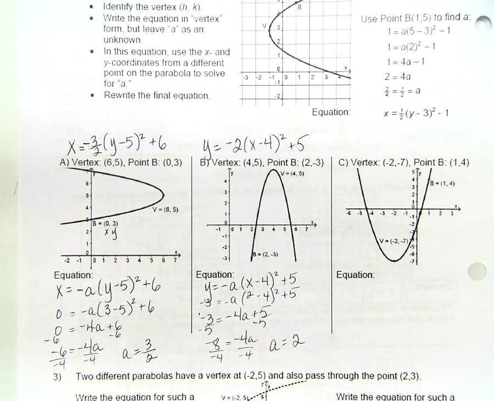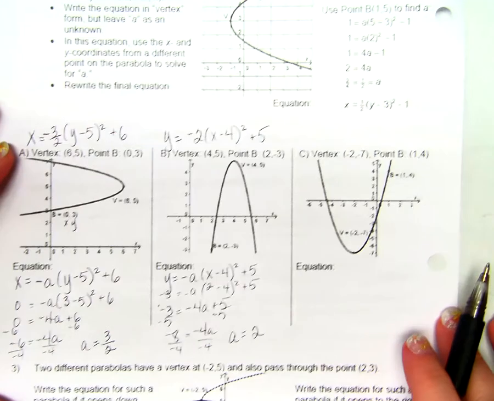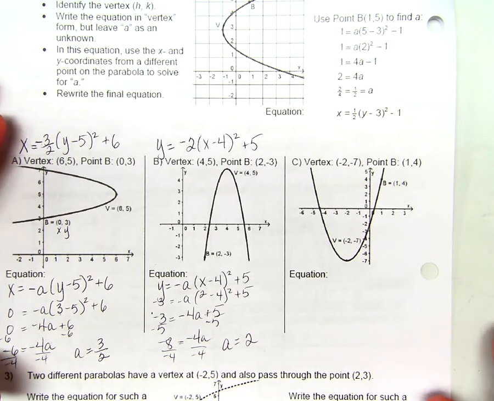Are we ready for C? Okay. I didn't mean yes in Spanish. I meant letter C. Okay. I apologize if there was any confusion.